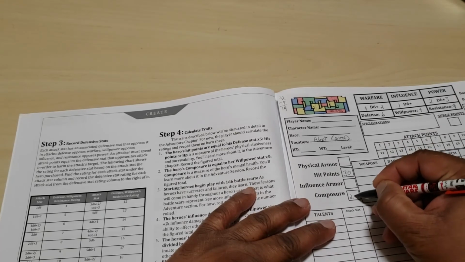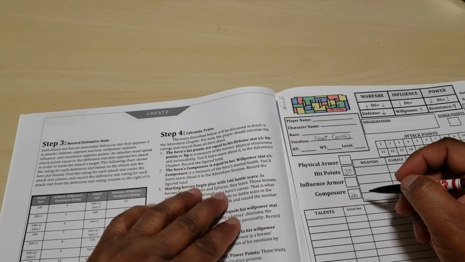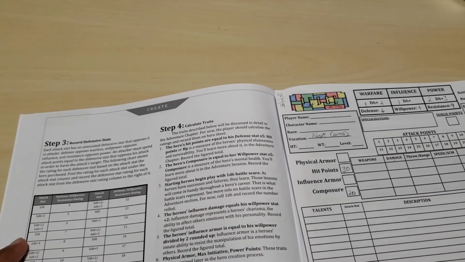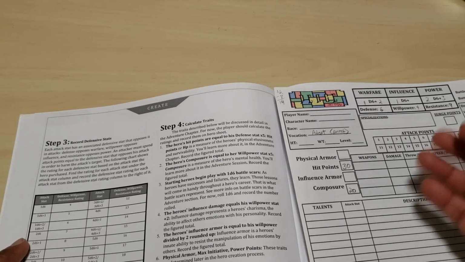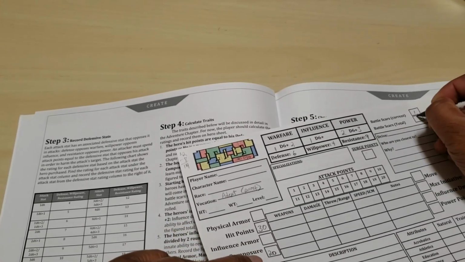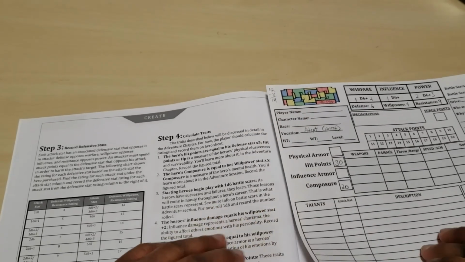So that's a 20. Then you have, starting heroes begin with 1d6 battle scars. Battle scars are your hero's bennies or action points that allow for rerolls and other benefits. So I'm going to go ahead, I have a d6 here, I'm going to roll that. 1. So my hero starts the game with only 1 battle scar to do rerolls. That's not really good, but it is what it is.